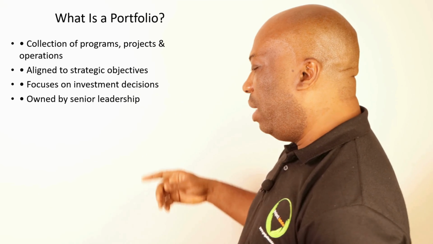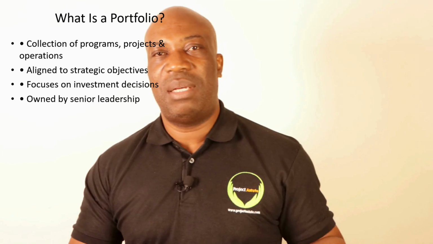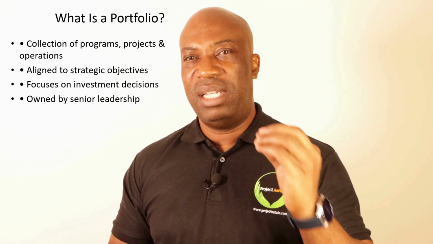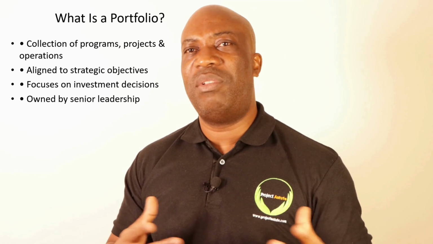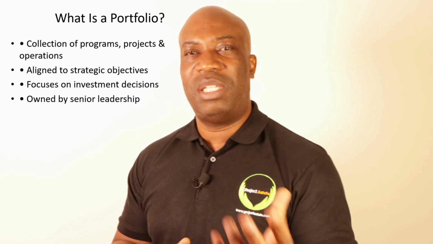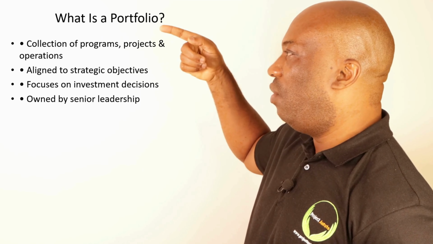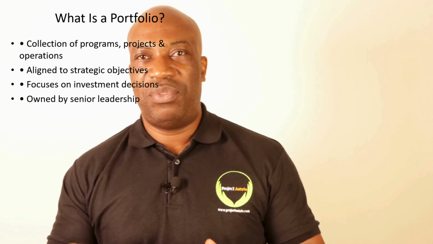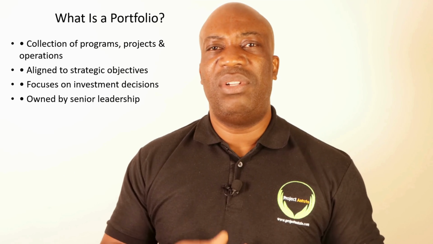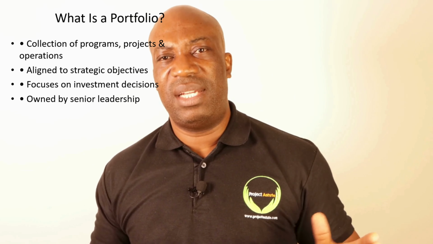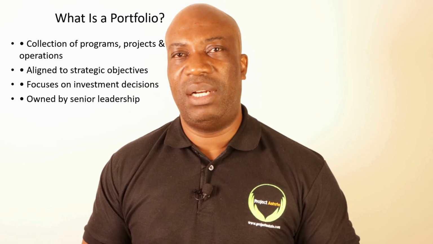Then the second item is also you want to align it to strategic decisions. So a portfolio is supposed to be aligned to strategic decisions. That is very important. You work with senior executives on a portfolio. So a portfolio manager is actually one of the powerful titles or responsibilities you can have in an organization. Then the third one is to focus on investment decisions. So in a portfolio environment, you want to focus on investment decisions. So it's something that you're going to invest in for the next maybe 3 to 10 years. It's not something that you're going to do in a year or two. In most cases, it normally stretches over a long period.